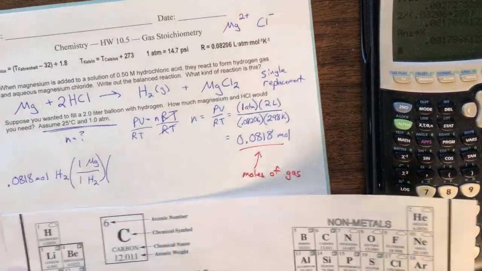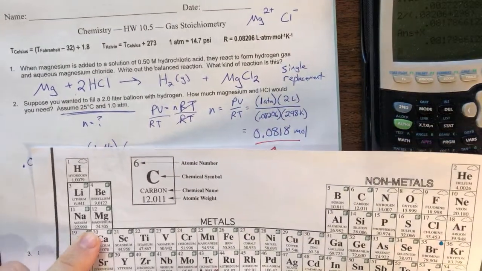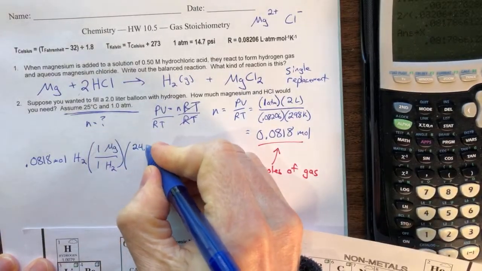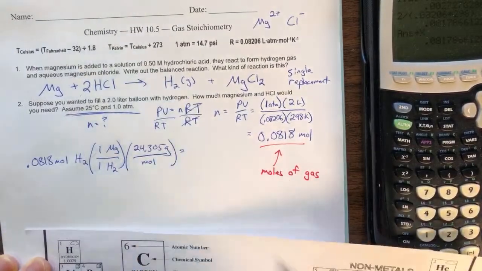which is 24.305. Oops, I don't know if you guys can see that. 24.305, that's the molar mass of magnesium, 24.305 grams per mole.